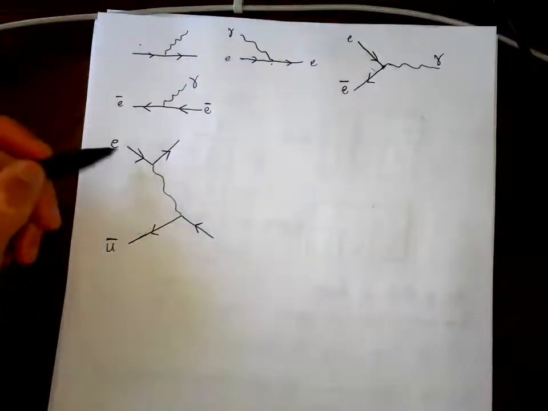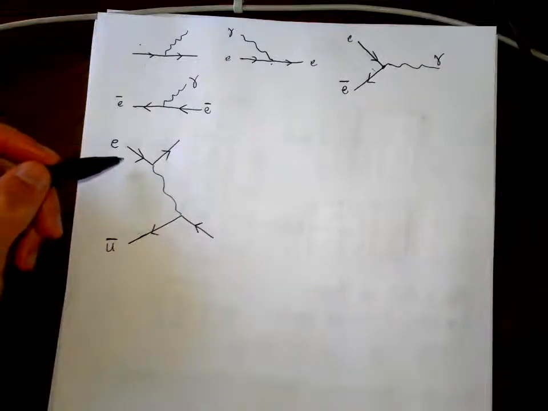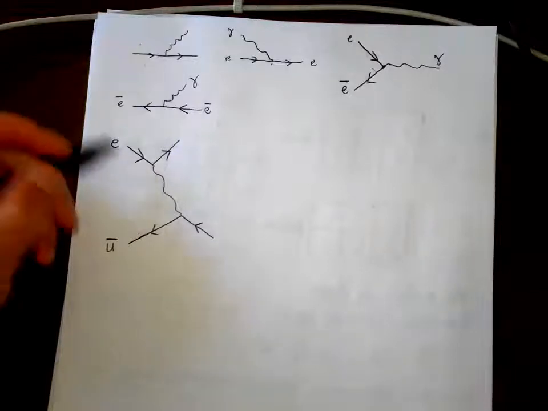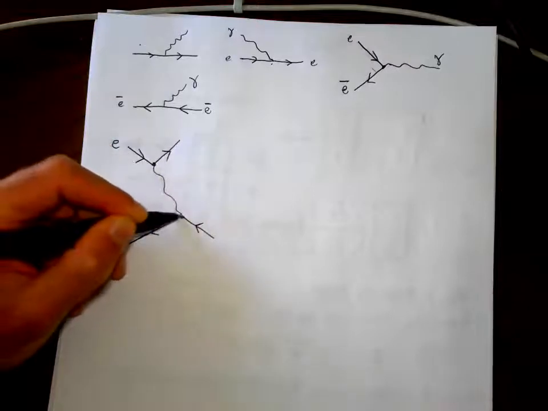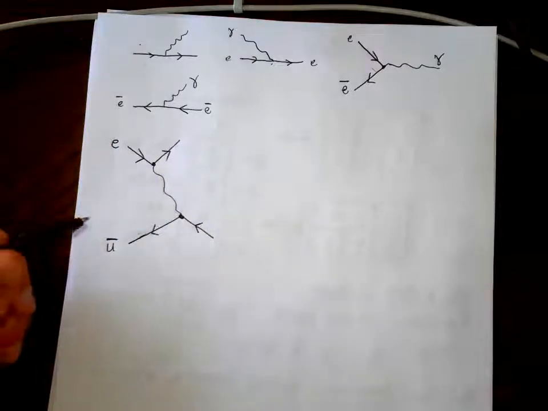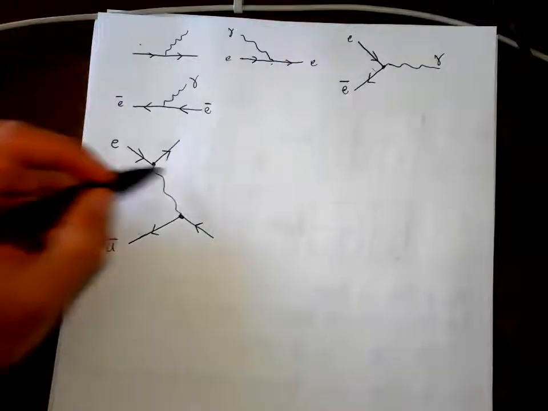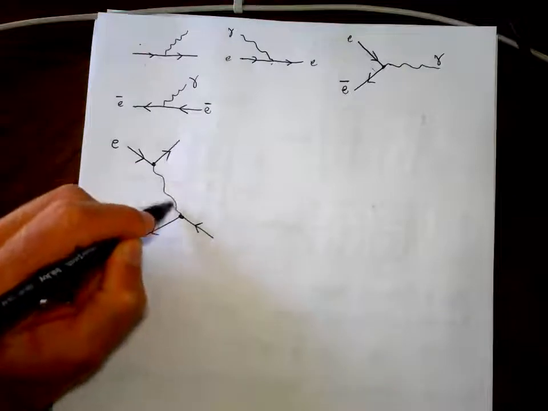Okay, so notice how we have two vertices here, there and there, and each vertex obeys the rule of the vertex. It has one arrow in, one arrow out, and a force carrier.